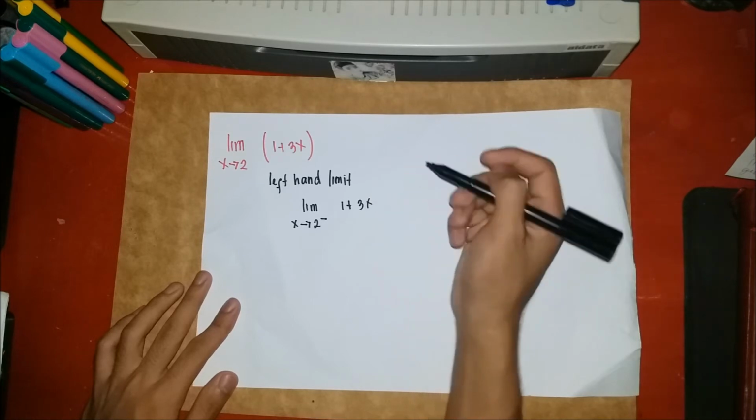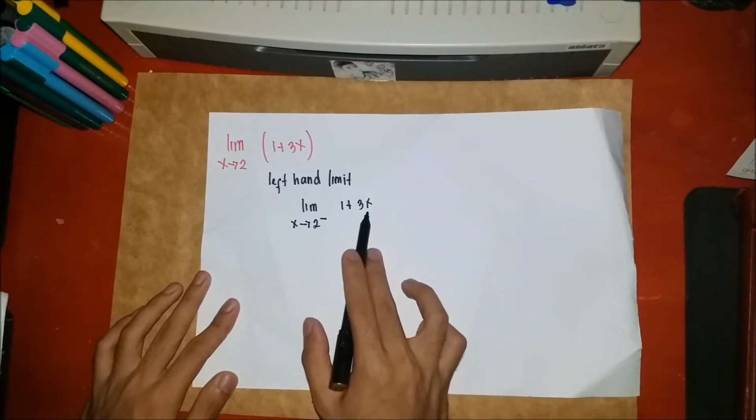So in this kind of function, we can substitute 2 for x.